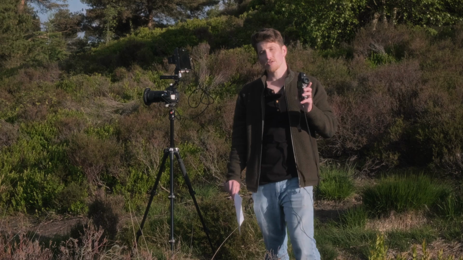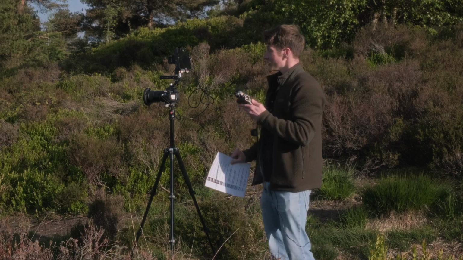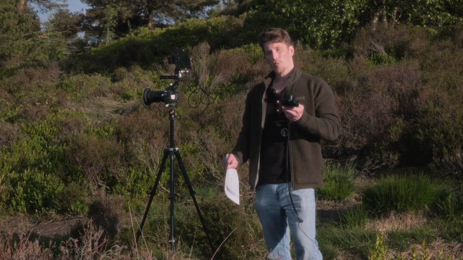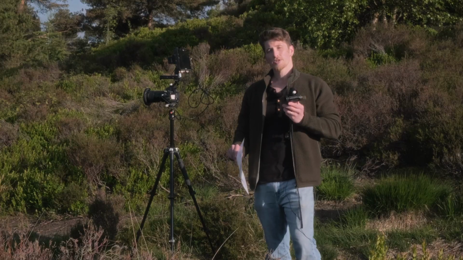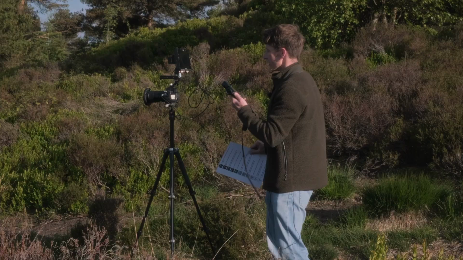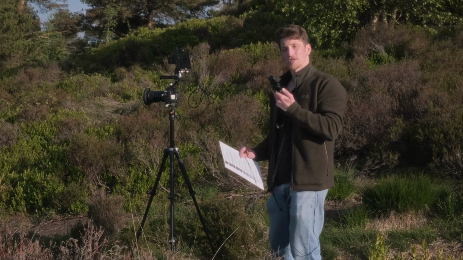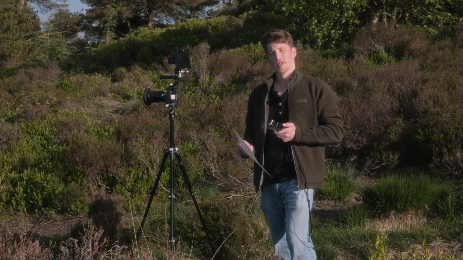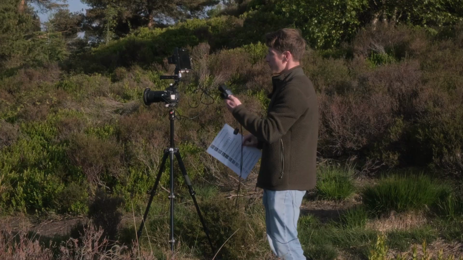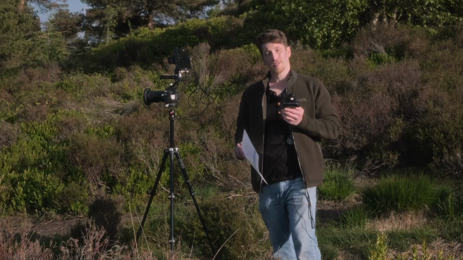However, the external spot meter doesn't have an ND filter built in, and it doesn't know that the camera has an ND filter applied. So what can we do to the spot meter to ensure that it's working in unison with the camera? Well, the camera's ISO is currently set to 200 and the external spot meter is set to 200. But because we have a 2-stop ND filter applied, the image is going to be 2 stops darker than what the external light meter thinks.